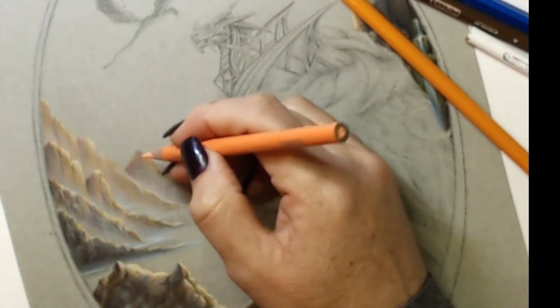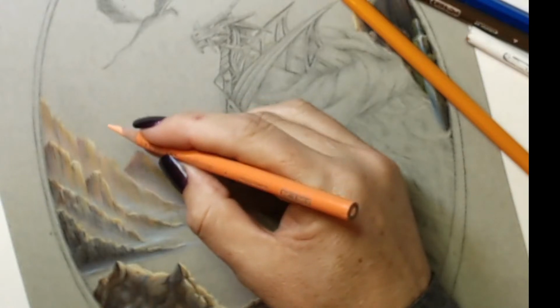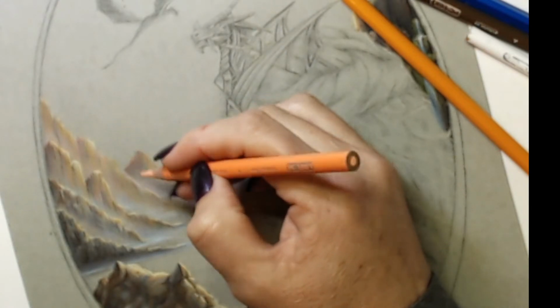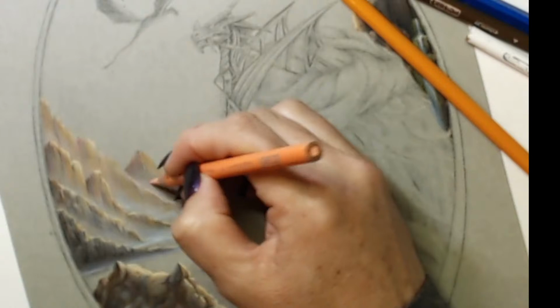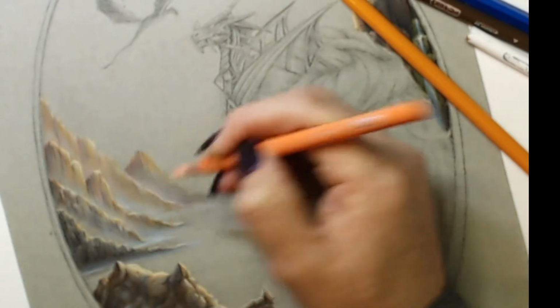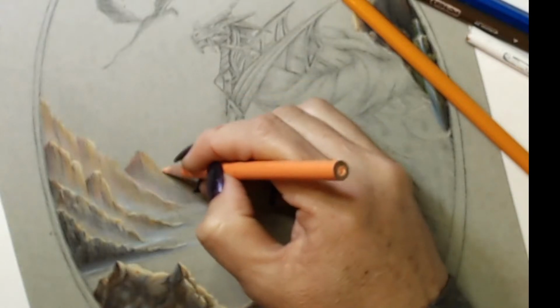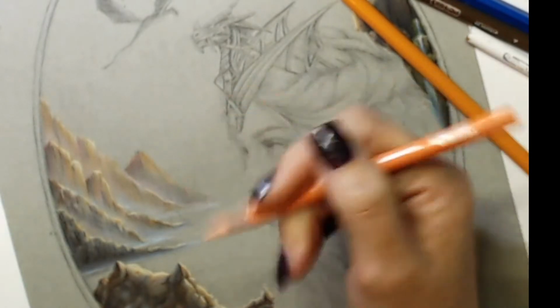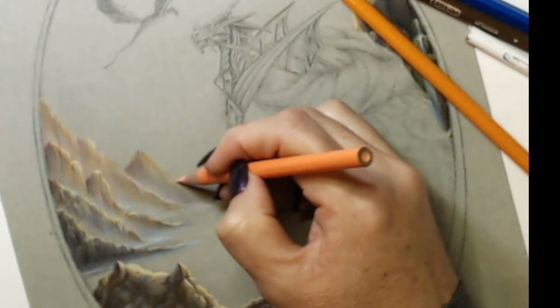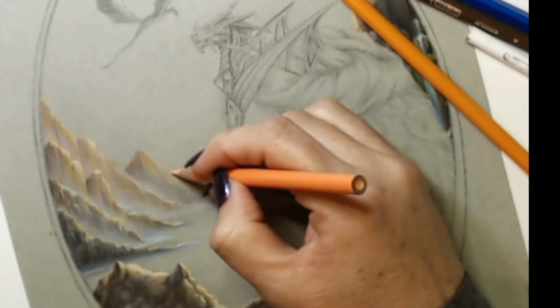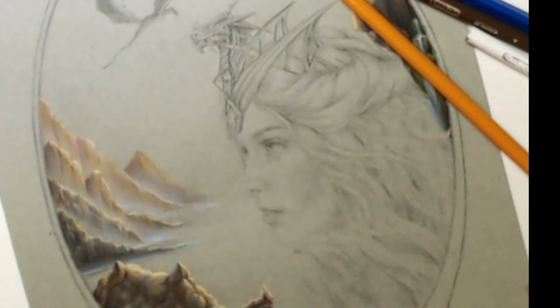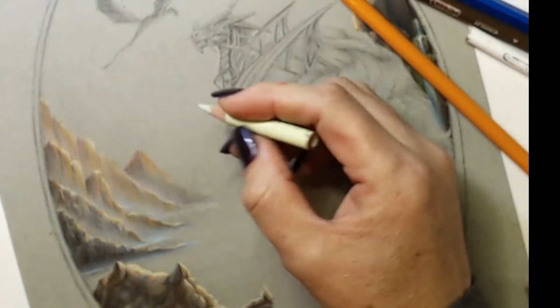It's something that we all need in the morning. And it fits in with the theme. Then a little bit of pale sage.